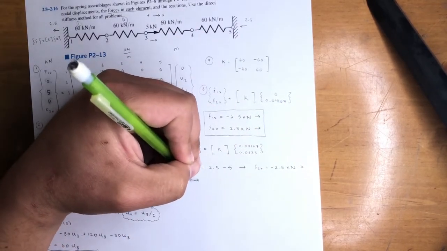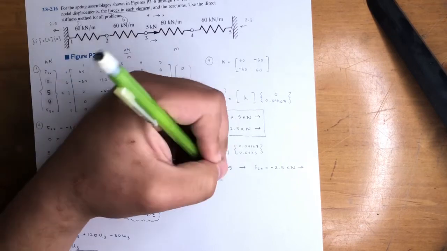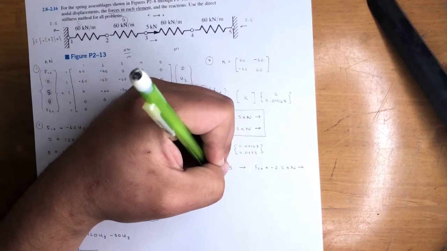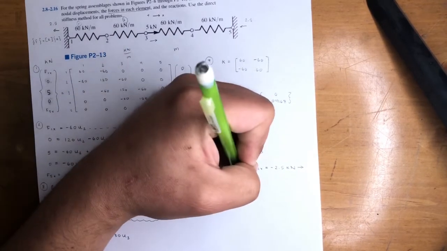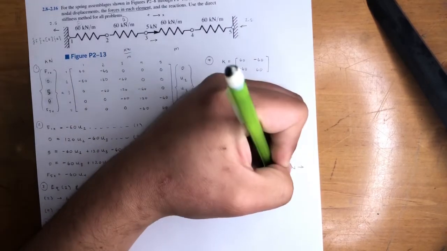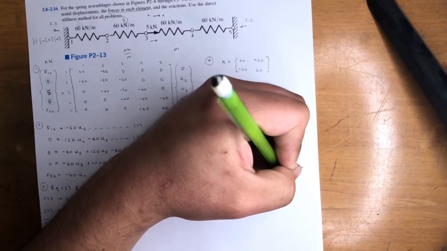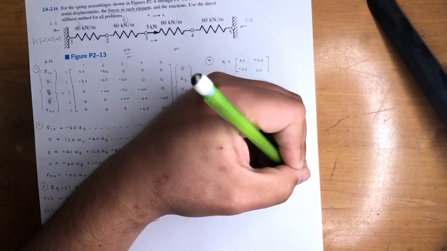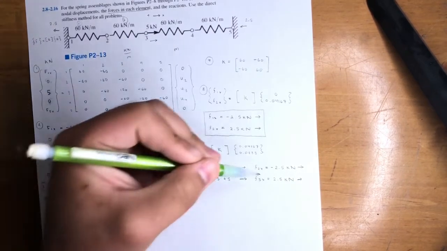Similarly for F3x, that's what I love about it. They kind of just switch signs. So now it's negative 2.5 plus 5. Right, that is going to be F3x equals 2.5 kilonewtons to the right. So that's the answer for this one.